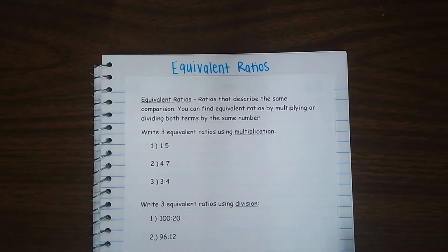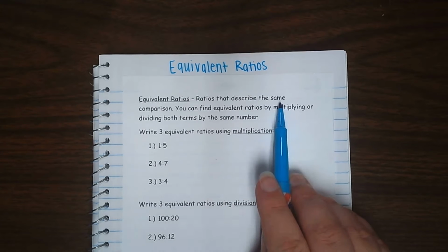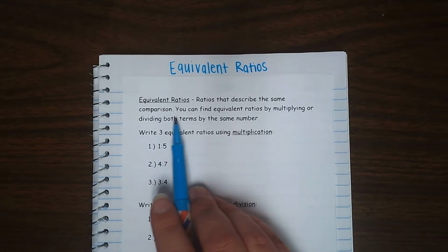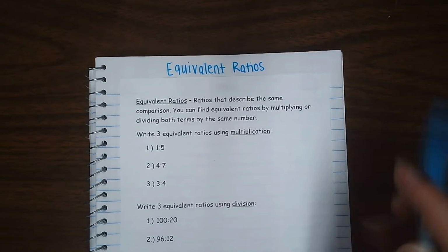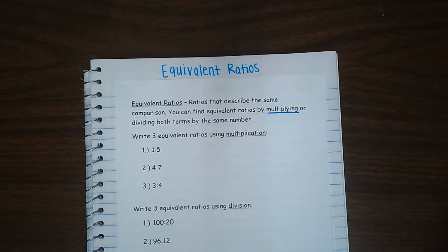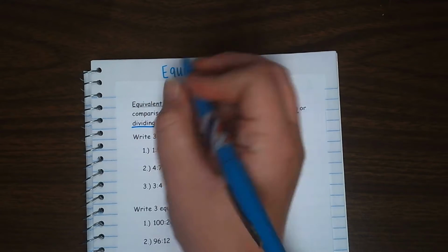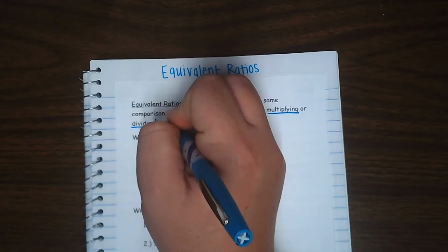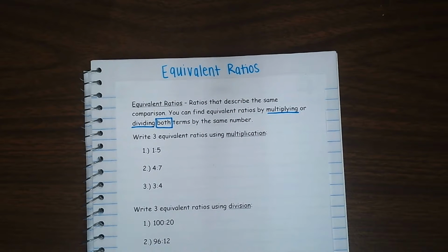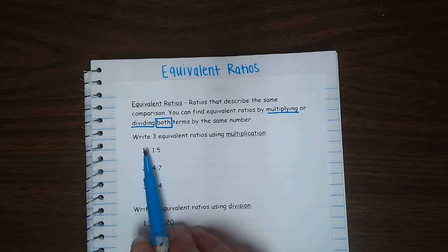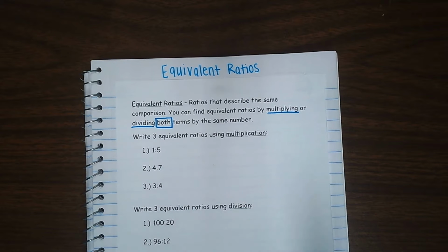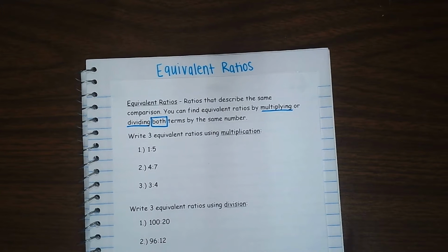Equivalent ratios are ratios that describe the same comparison. You can find equivalent ratios by multiplying or dividing both terms by the same number, and we're going to make that bold in a box. So the first example says, write 3 equivalent ratios using multiplication.